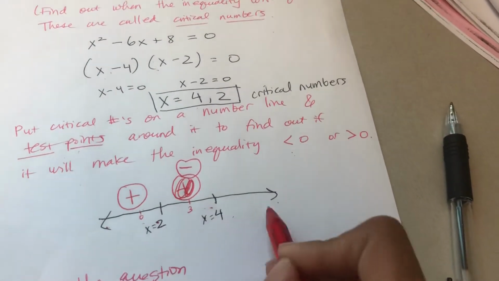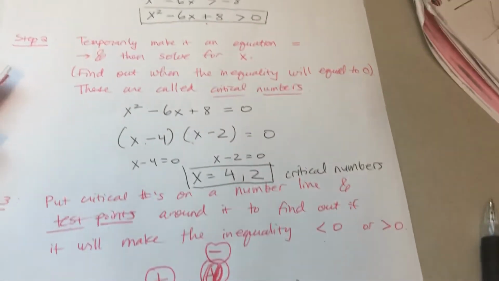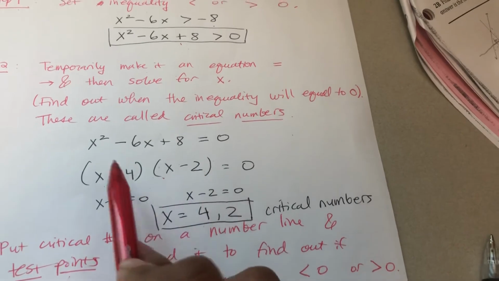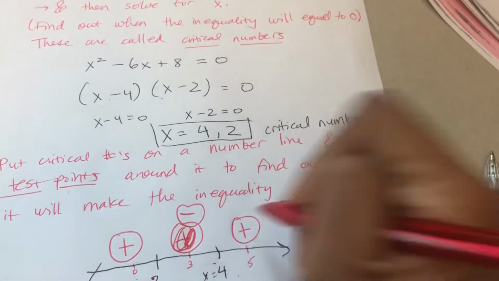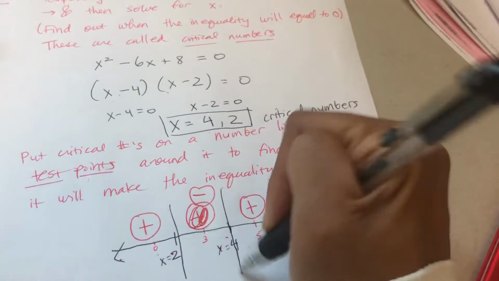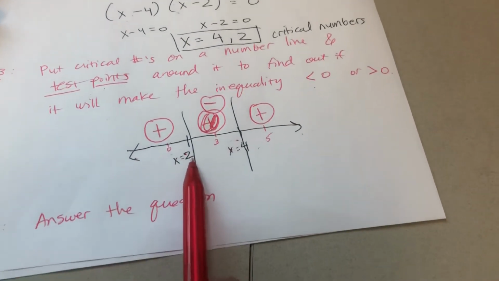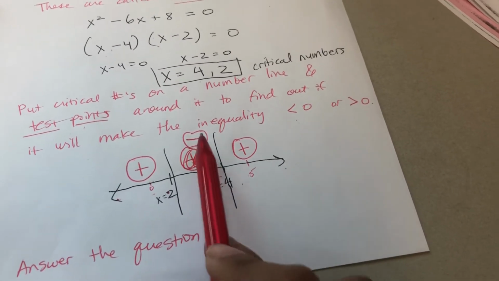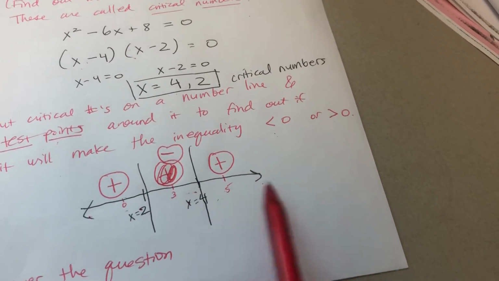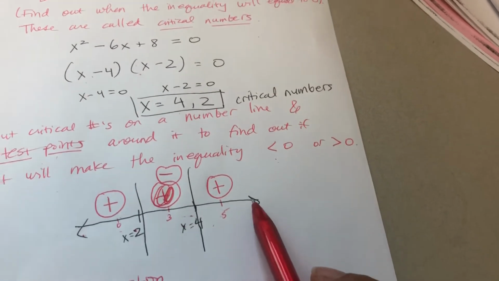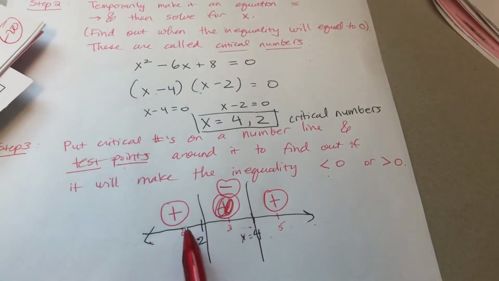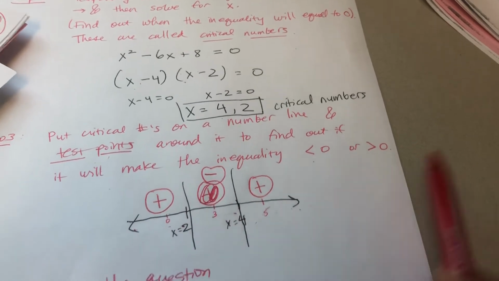Lastly, I'm going to plug in a number after 4, say the number 5. If I plug the number 5 in here, I get 5 minus 4 is 1, 5 minus 2 is 3, so 1 times 3 will give me a positive number. Any number that I plug in that's less than 2 will always give me a positive number. Any number between 2 and 4 will always give me negative. Any number bigger than 4 will always give me a positive. If I plug in 6 or 7 or 8 or 9, I'll always get a positive number. So I know what types of answers I'll get based on what numbers I plug in.